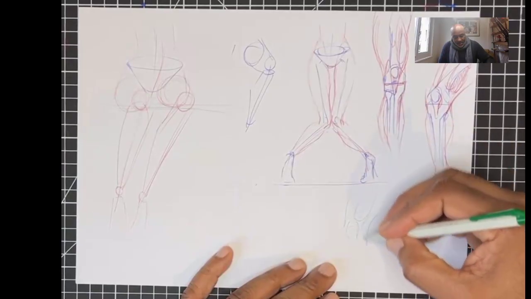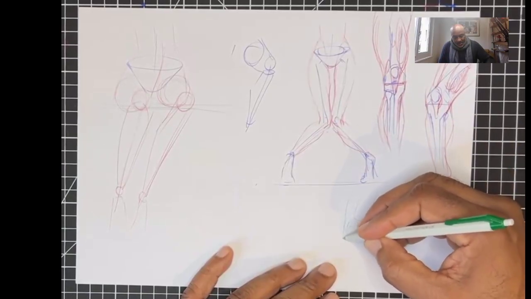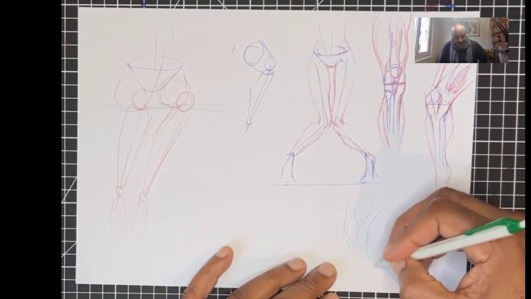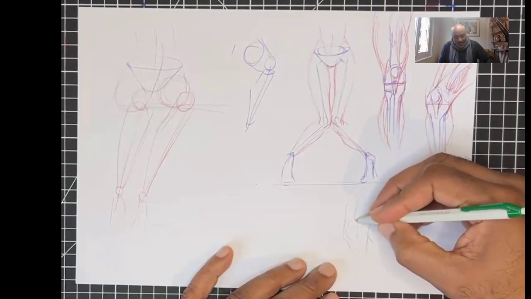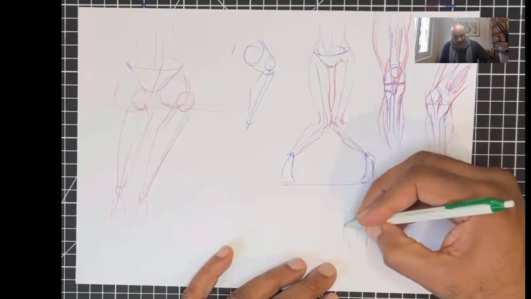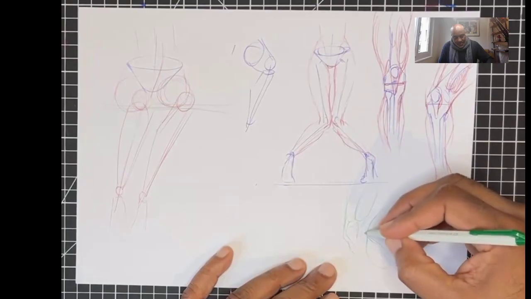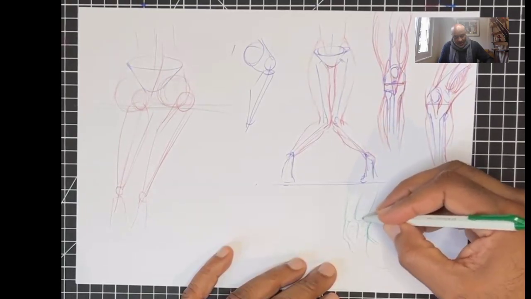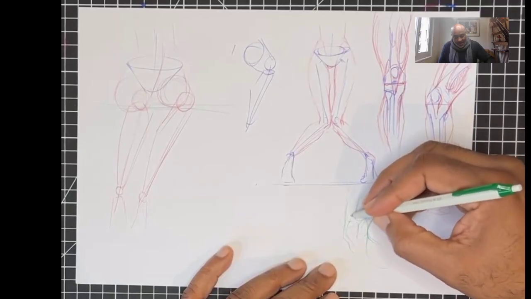See, so now you can see, because of the knowledge I have of where things should be, it helps me construct a leg. And I can even add a little bit more here. Do you see what I'm saying? So it does actually help you when you pick up that knowledge.